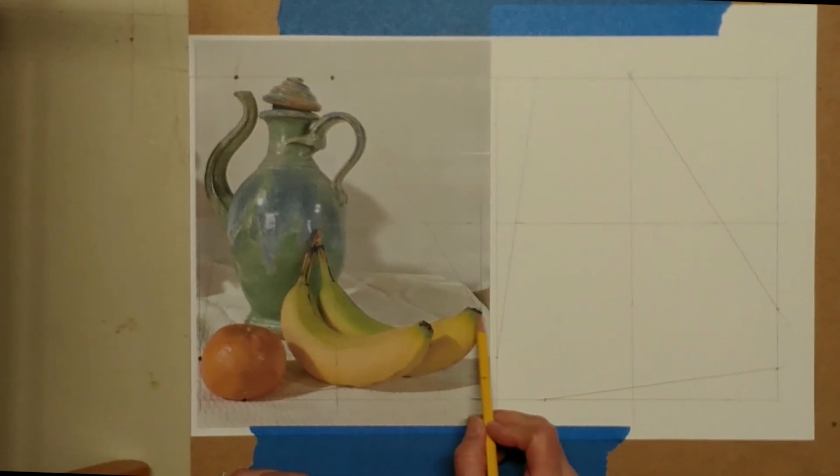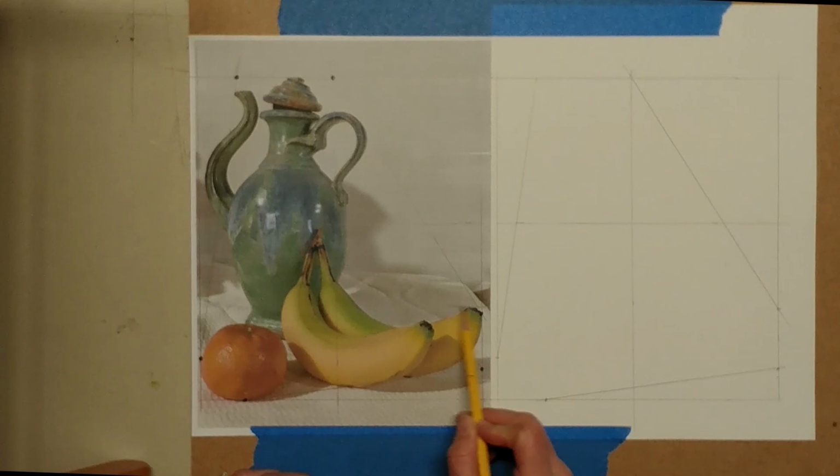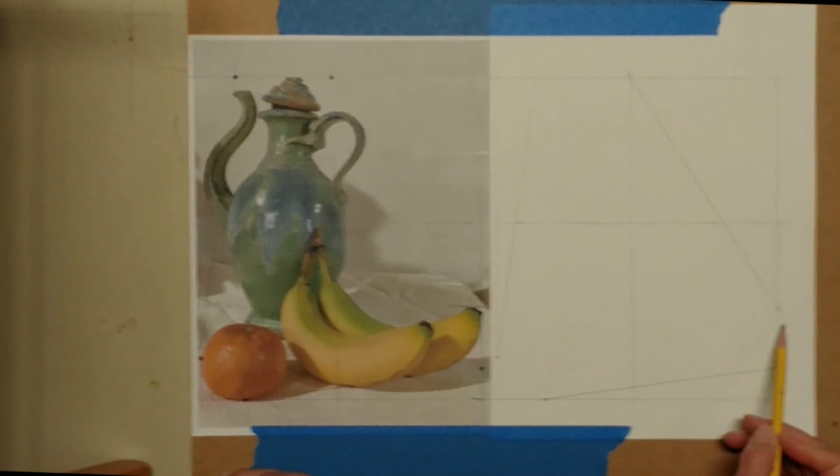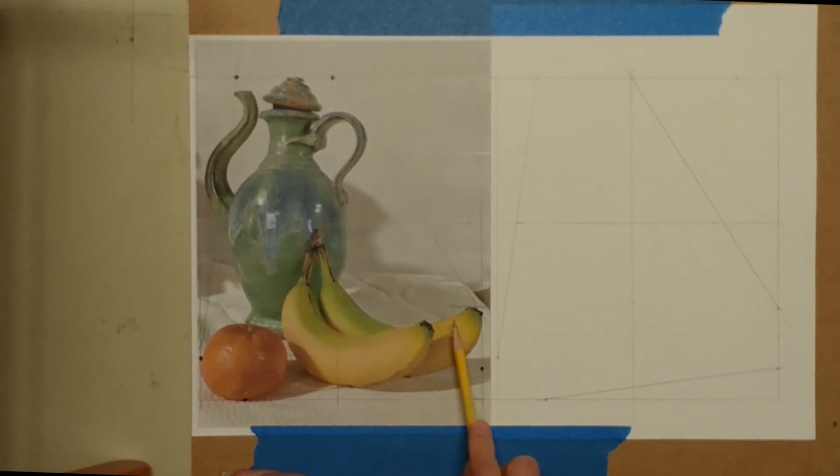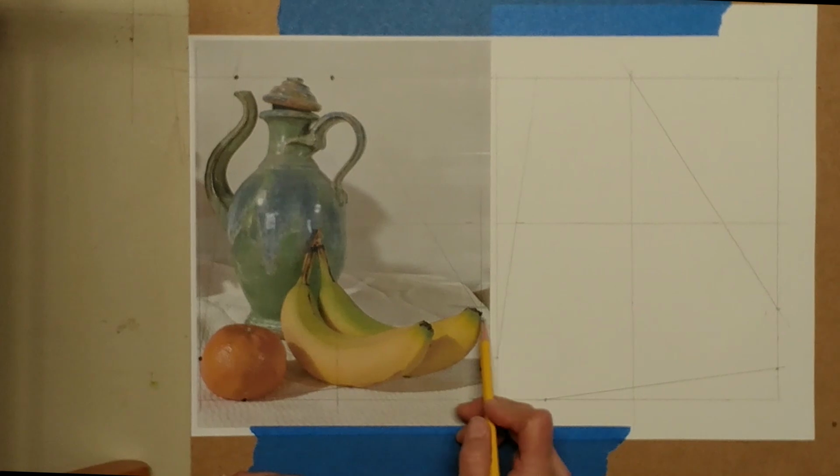So I'm actually going to start down here with the edge here where the banana hits. That should be slightly above this point.